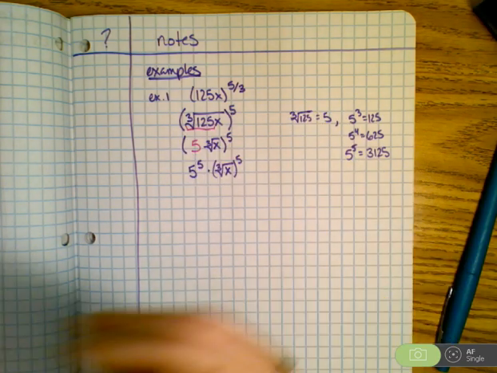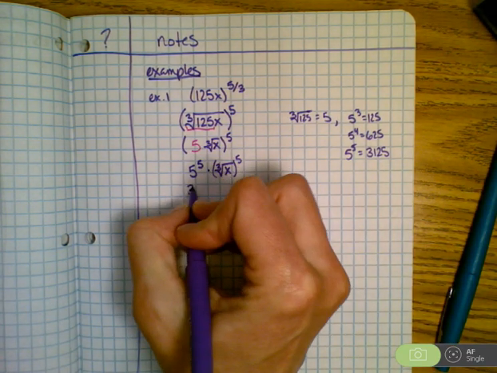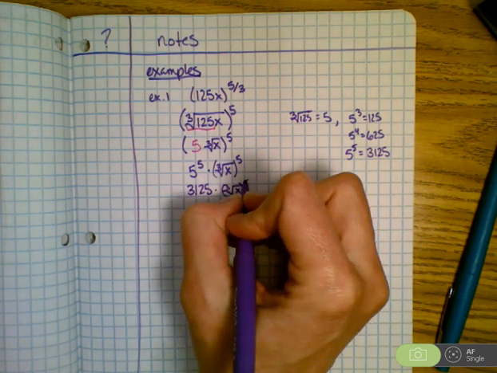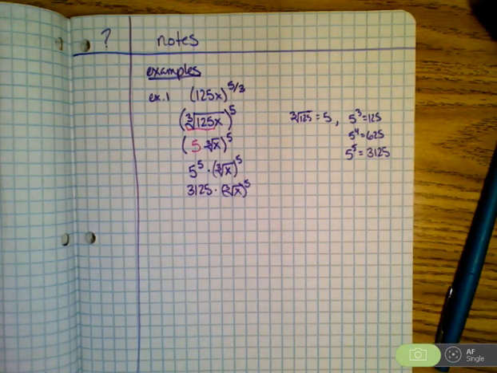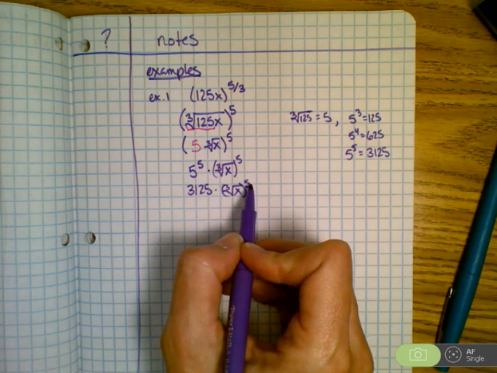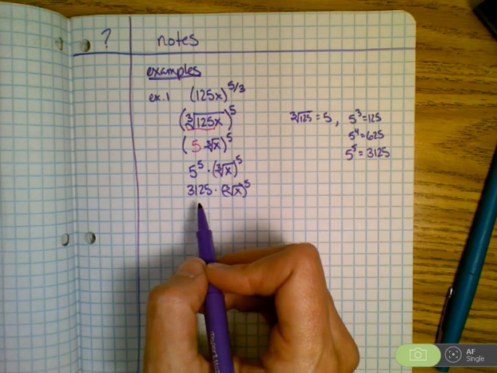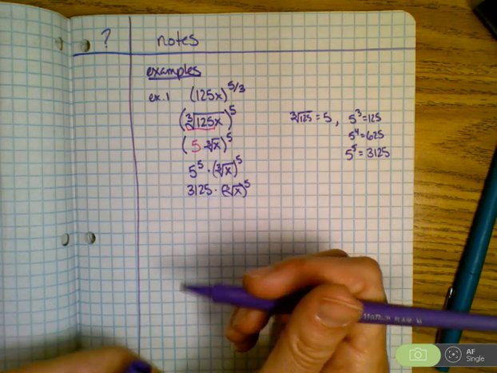Yep, 3,125. So this becomes 3125 times the cube root of x to the 5th. And just that x gets the cube root and the 5. That's a little 3 in there and the 5. And the 3125, we can actually find that value, so we leave that value there.